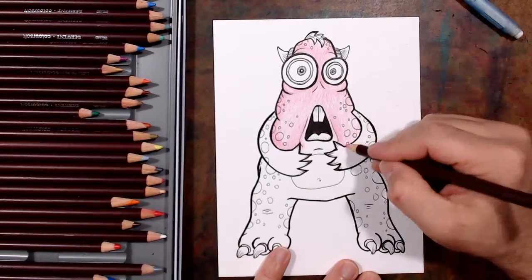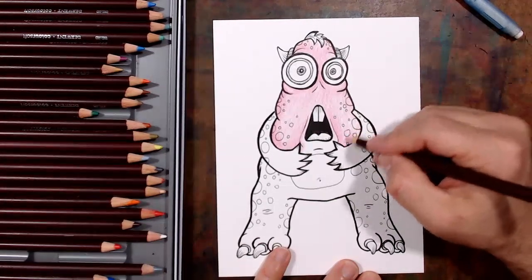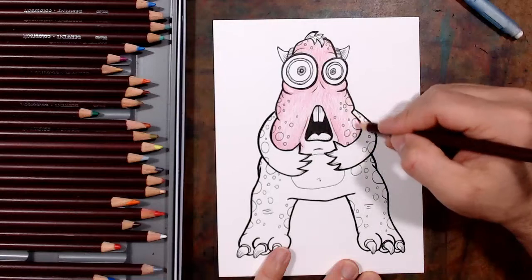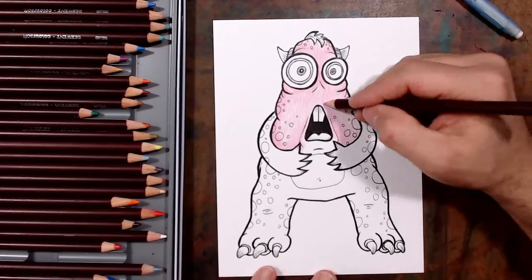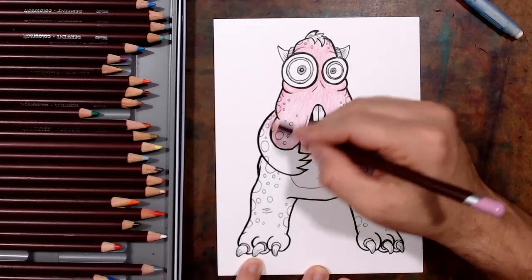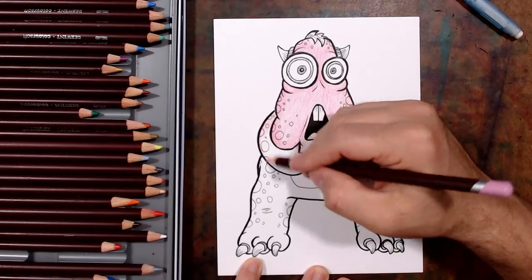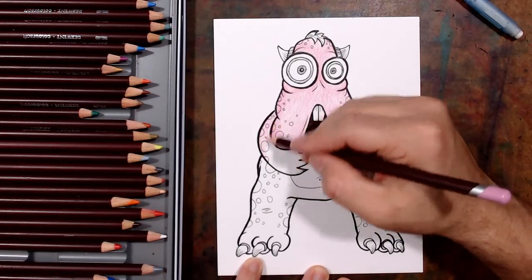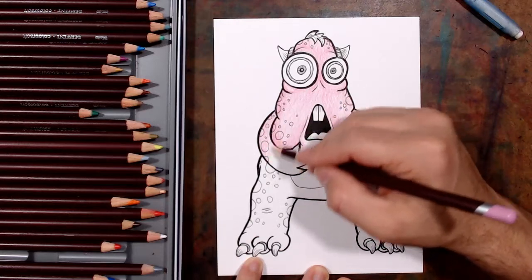So that's what makes this mixed media paper really interesting, is that it's a smooth enough surface where you can paint on it, but it also has that little bit of a texture that makes it really good for dry materials like the colored pencil or graphite pencil.